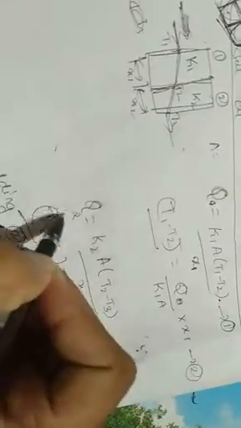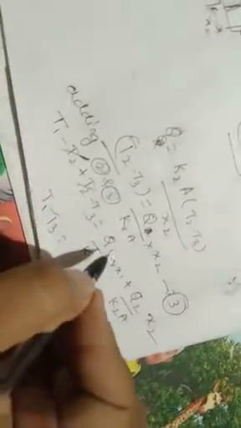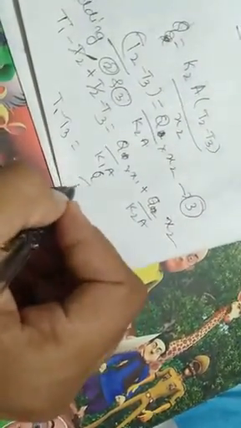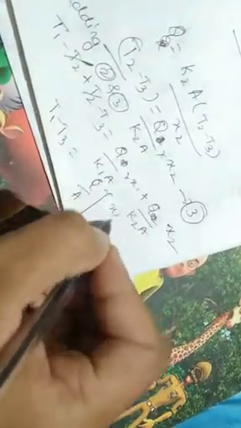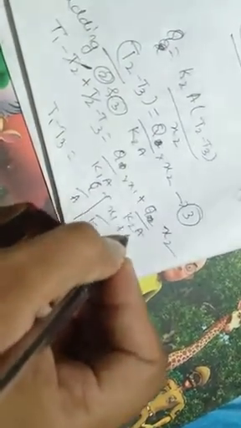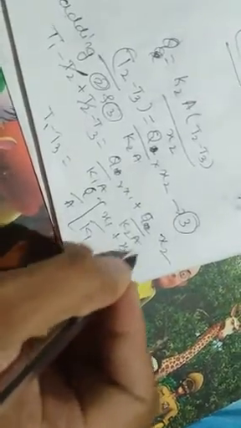The heat will not change, only the material will change, but we consider the same heat. So this will be Q divided by A as the common thing, and the remaining is X1 divided by K1 plus X2 divided by K2.